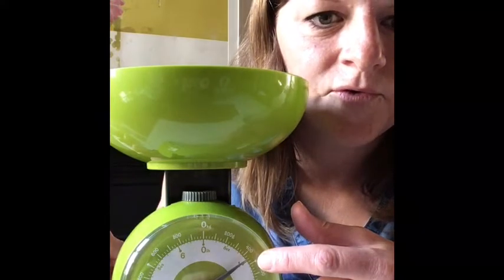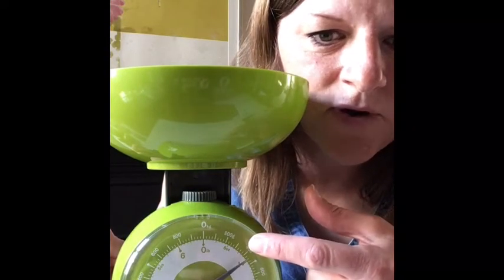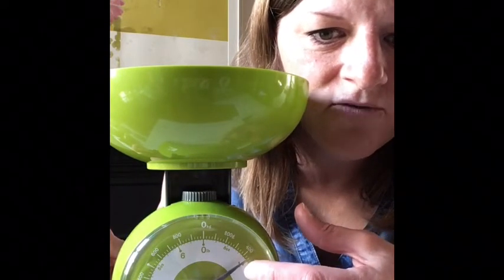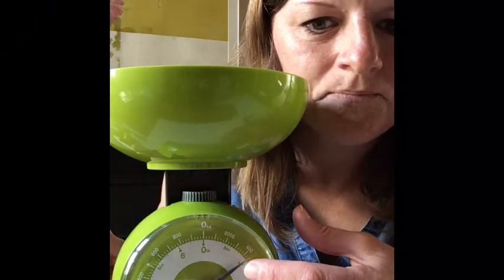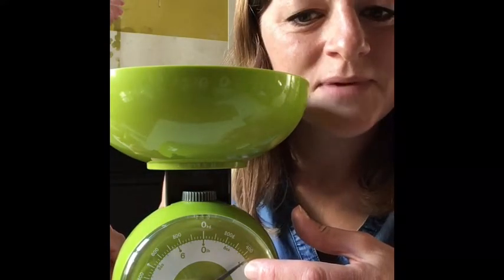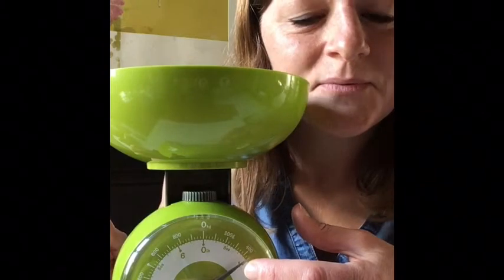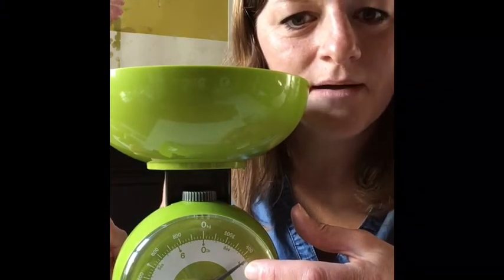So we haven't got to 500. Let's start at 400, 425, 450. So how many more grams, how much heavier was the tape measure than the mug?